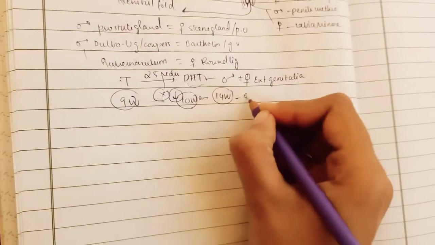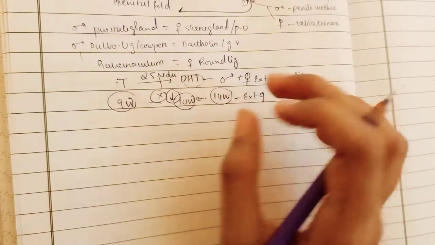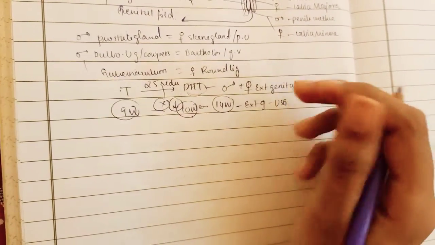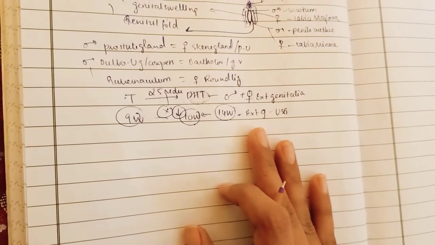And here you can see by 14 weeks, you'll have the external genitalia, which you can see on an ultrasonograph. So you can determine whether the baby is male or female by 14 weeks on an ultrasonograph. Of course, it is not allowed in India.